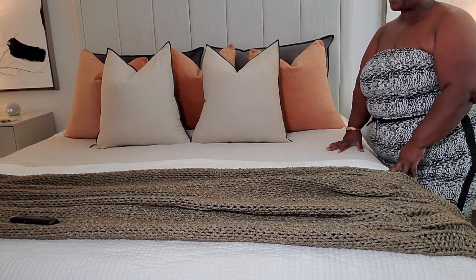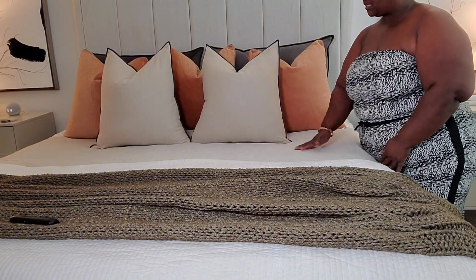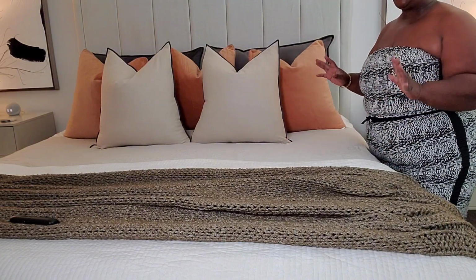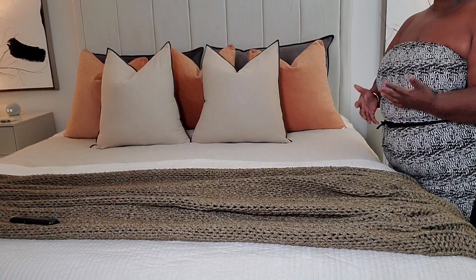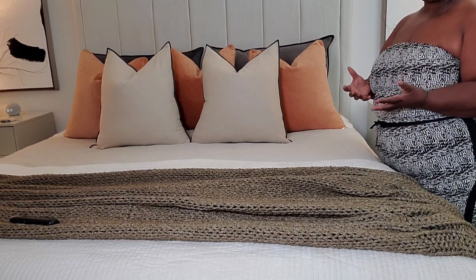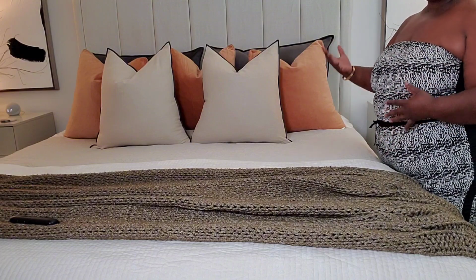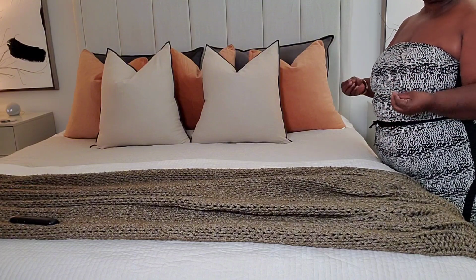I have this blanket, which is this colorway. So that's why this just flows into this and the bed doesn't look busy. Remember, we're going with a minimalistic style. We're trying to bring a mood into the space. And we're doing that mood with textures and keeping this colorway that we're going for.